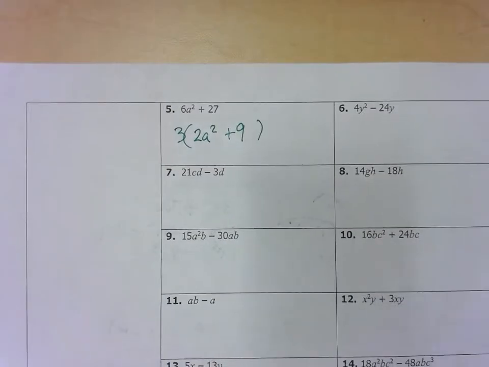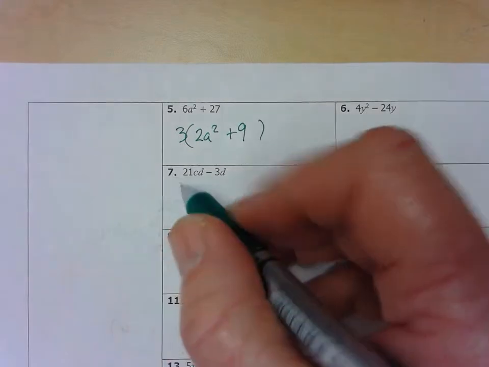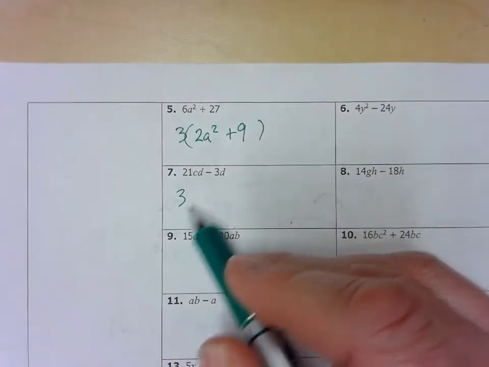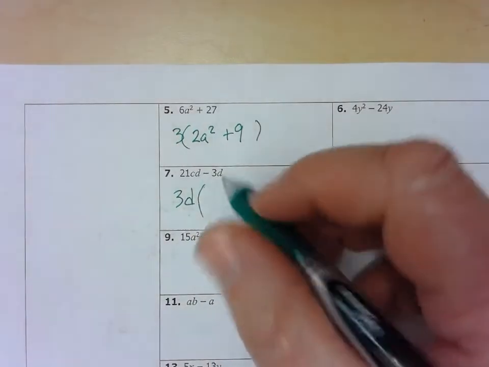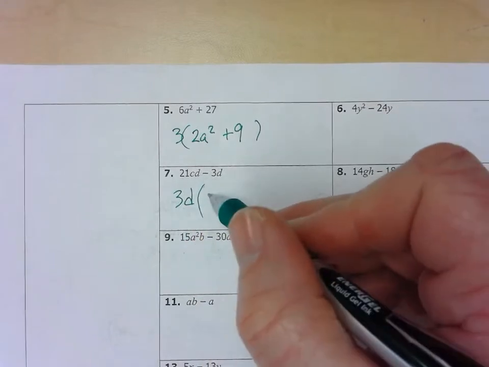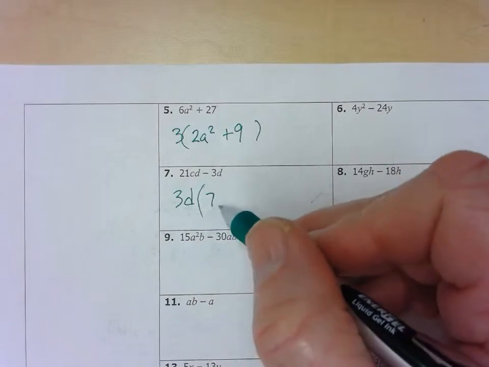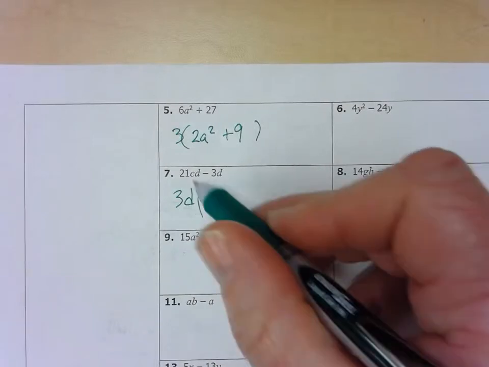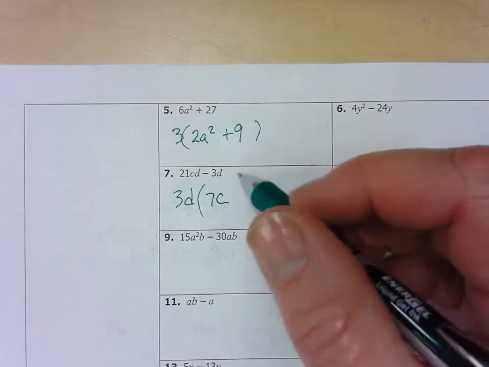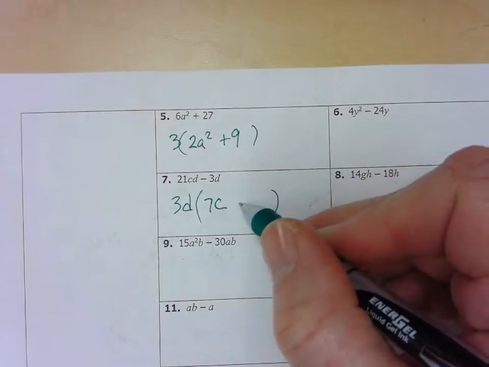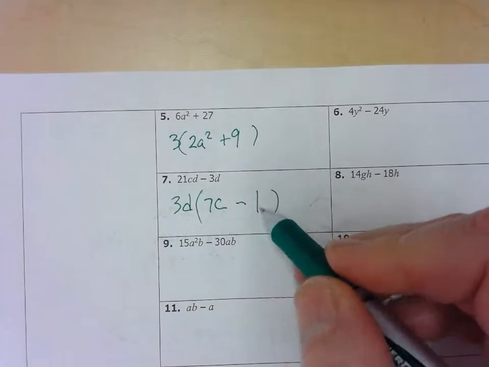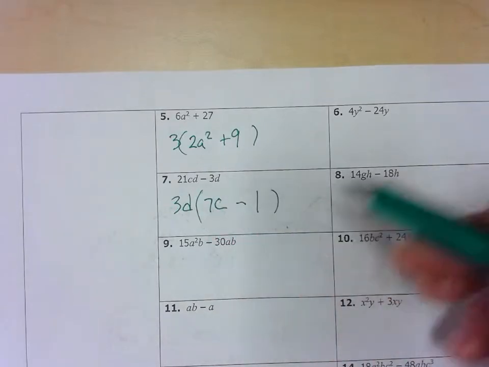Now 7 here is the first one where we get to take out a number and a variable. 21 is 3 times 7, and there's a 3 sitting there, so 3 is in common. C doesn't have any matchy-matchy, but D does, so we can take out 3D, just like the fancy movies. And 3D times something makes that. How about 7? And I need a C. I already have a D, so the D would come up there. And this is confusing to people sometimes. The whole thing went away, but I don't leave a blank there. I leave a 1, and in fact it's going to be minus 1, because 3D times minus 1 would be minus 3D. So it's 7C minus 1.